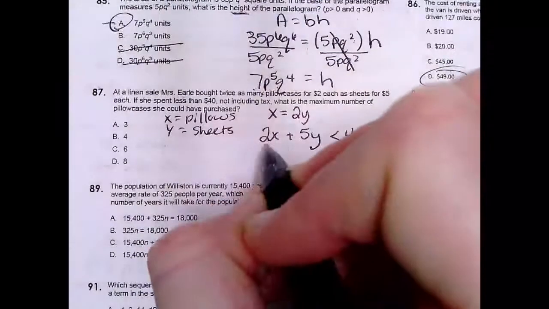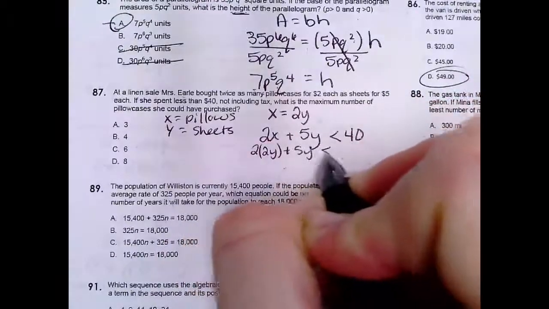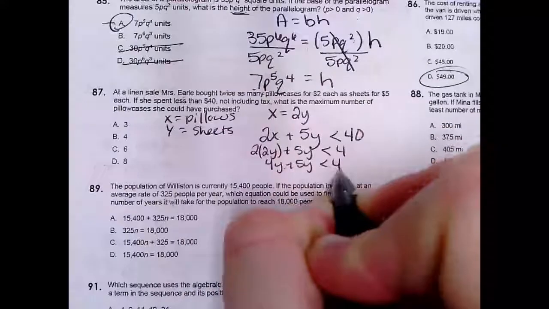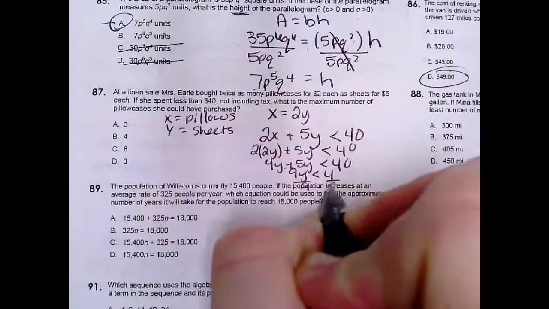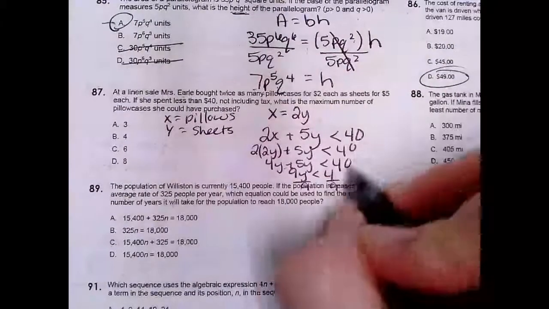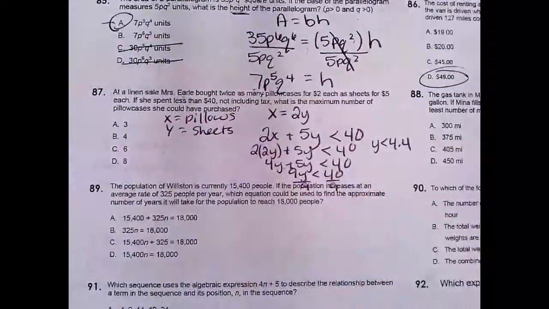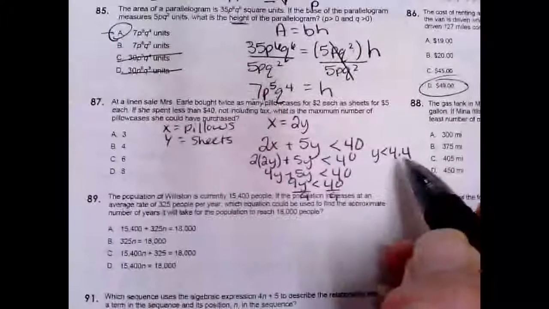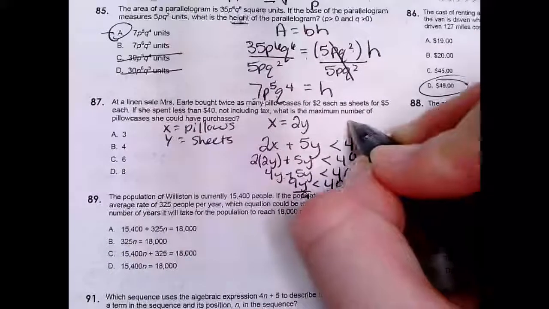So I'm going to plug 2y in for x, so 2 times 2y plus 5y less than 40. 4y plus 5y less than 40. 9y less than 40, divided by 9. y less than 4.4. So we can't have 4.4 of a sheet, but the next number less than 4.4 is 4. So now I'm going to plug 4 back in for y up here.